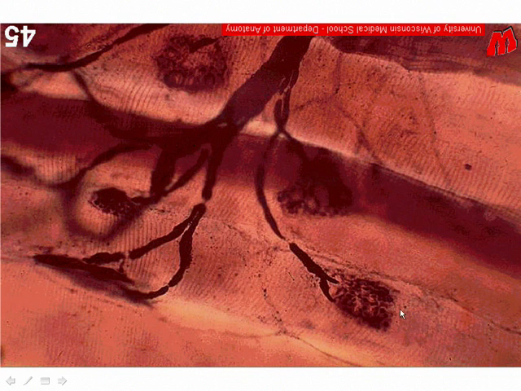And the principle here is that you want to maximize the surface area of contact between the nerve and the muscle cell.